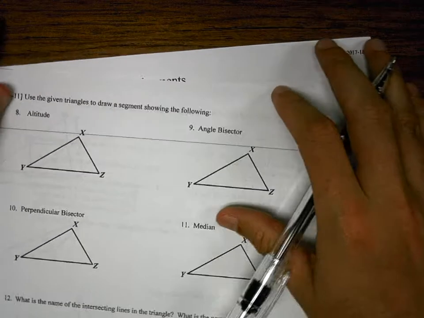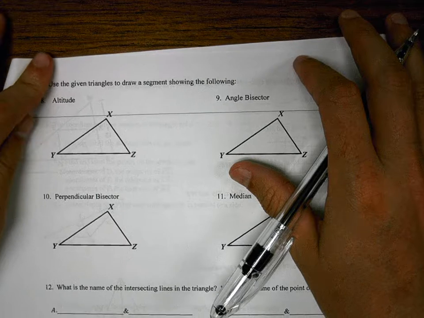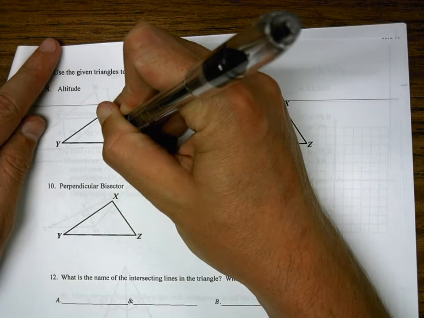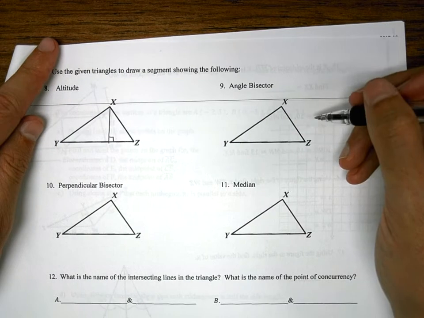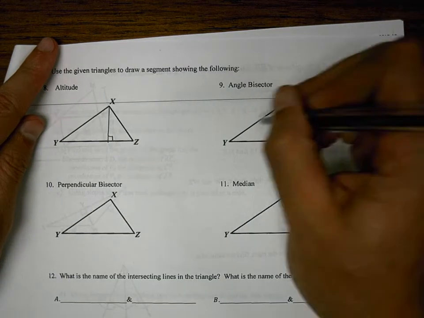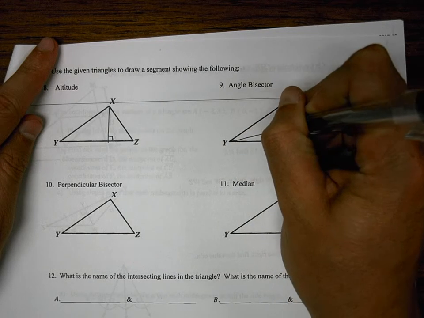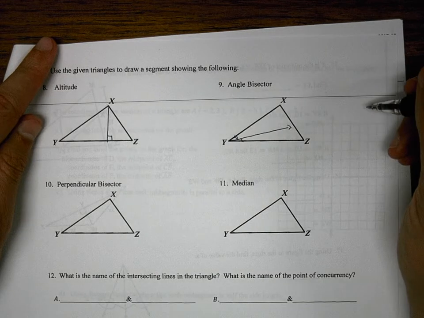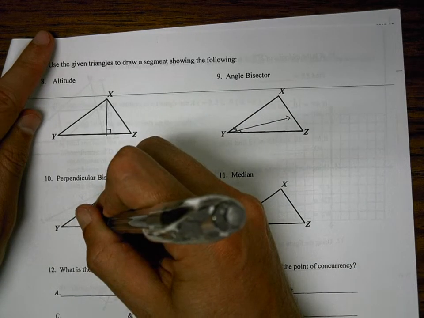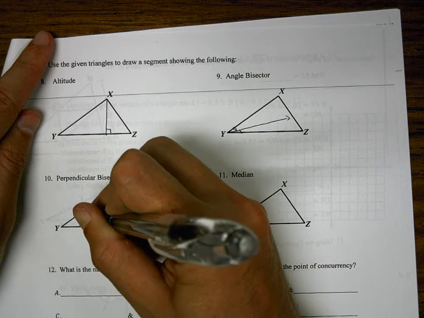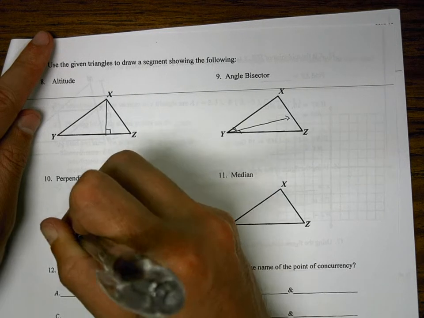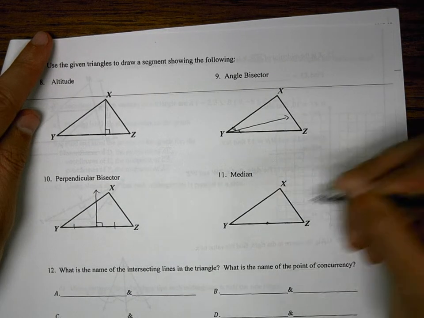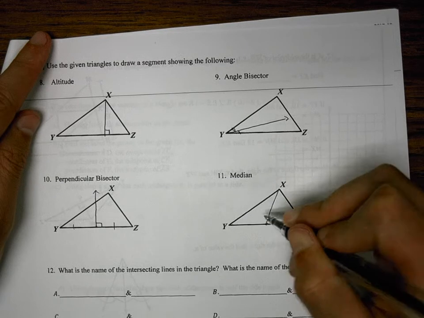Okay, 8. Use the given triangles to draw a segment. We're going to draw altitude. Remember, altitude goes from the vertex straight to the opposite side to make a 90-degree angle. An angle bisector cuts an angle in half. And forgive my artistry. A perpendicular bisector cuts something in half down the middle and forms a 90-degree angle. And a median goes from the middle to the vertex.